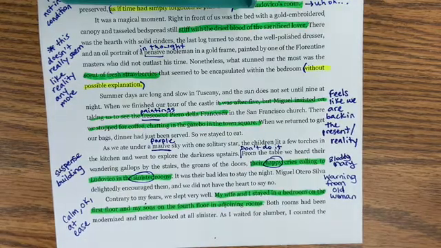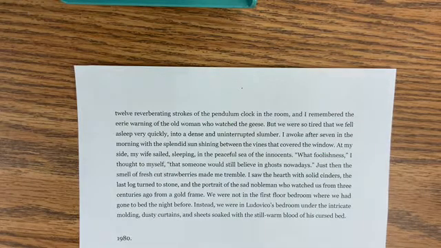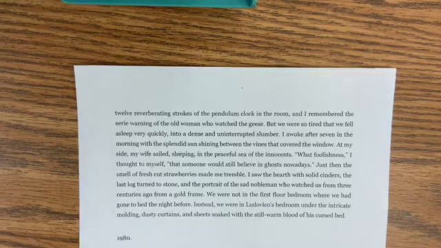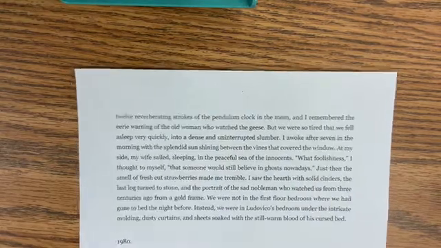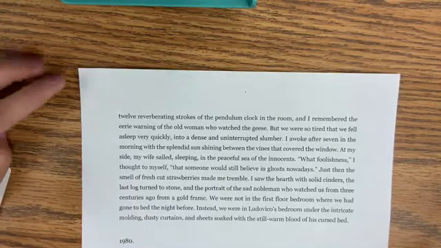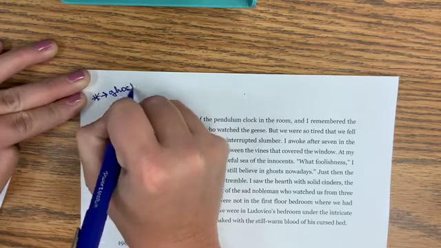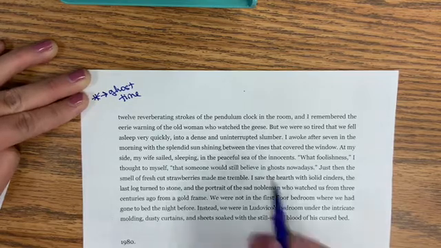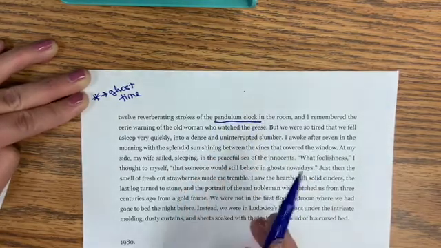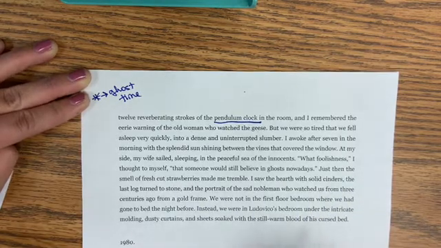Again, our narrator doesn't really seem worried at all. "As I waited for slumber, I counted the 12 reverberating strokes of the pendulum clock in the room, and I remembered the eerie warning of the old woman who watched the geese." Again, I'm thinking with an inference that it's about to be ghost time, because he's using words like eerie, right? And even the image of a pendulum clock, which is the kind that swings back and forth, that's kind of spooky too, right? That image.